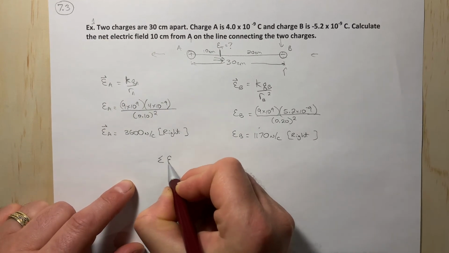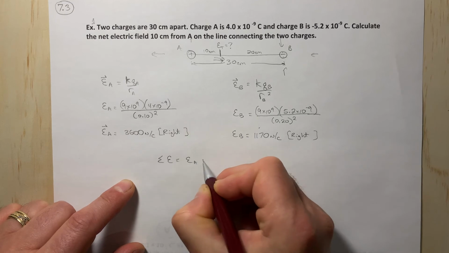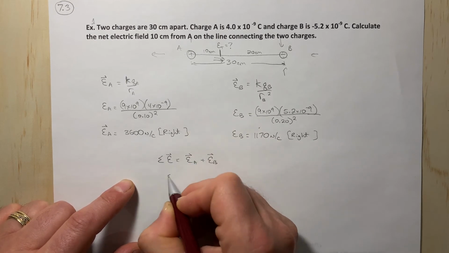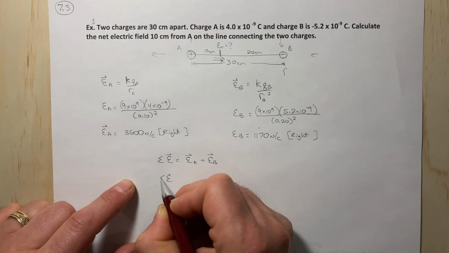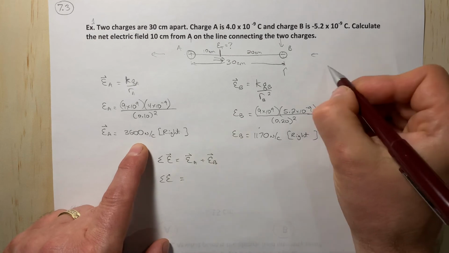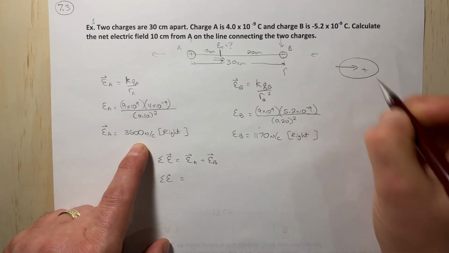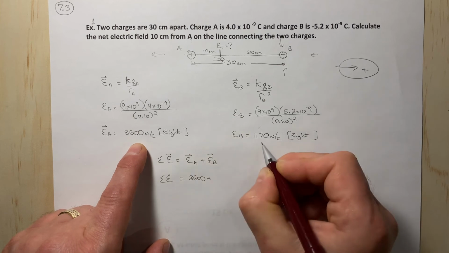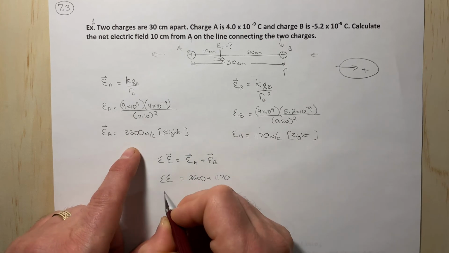So the sum of E fields is EA plus EB. They are vectors. We've got to treat them as vectors. This answer is going to be a vector. Sum of E, or E total, whatever you want to call this thing. We're going to say, let's say this direction is positive for our positive direction. So that's positive. It's to the right. This guy is positive, to the right.